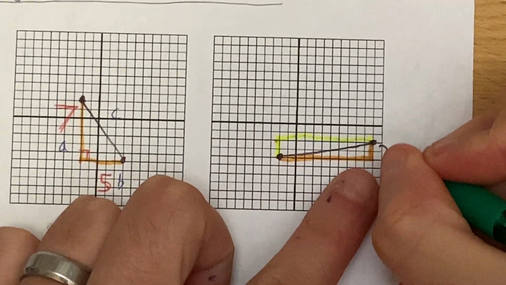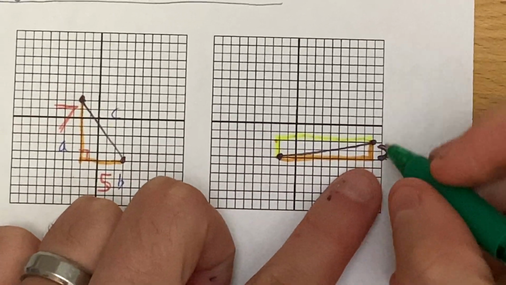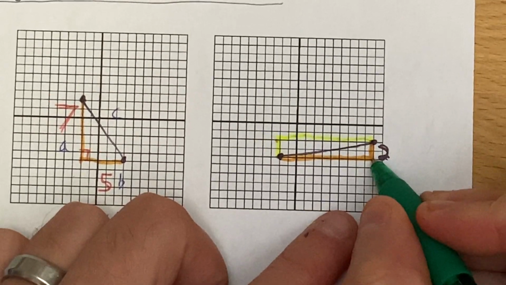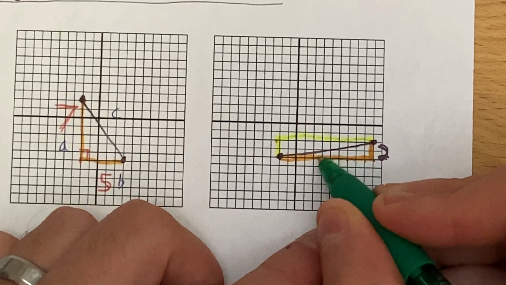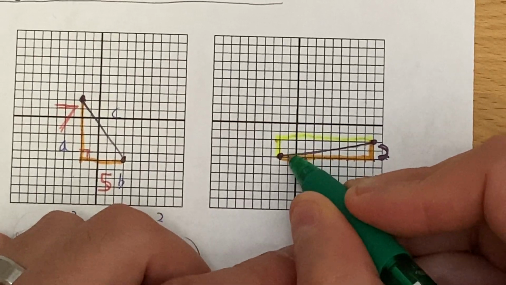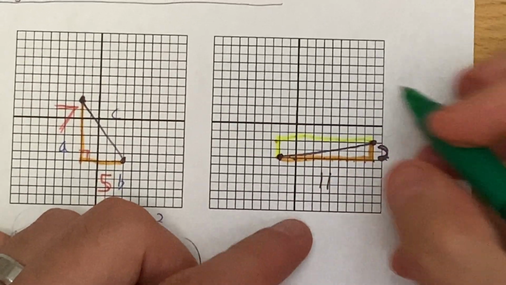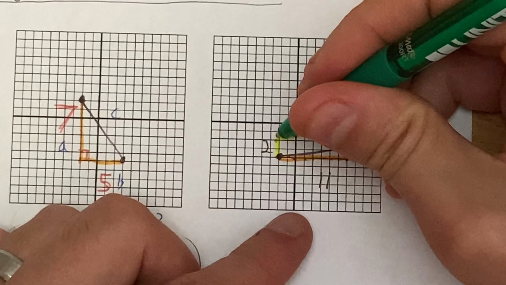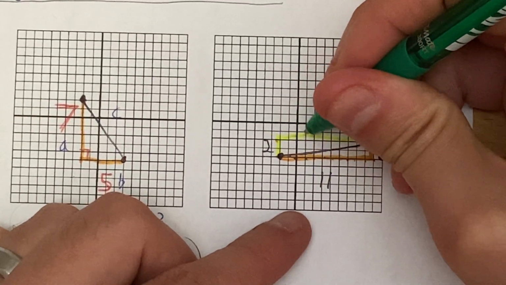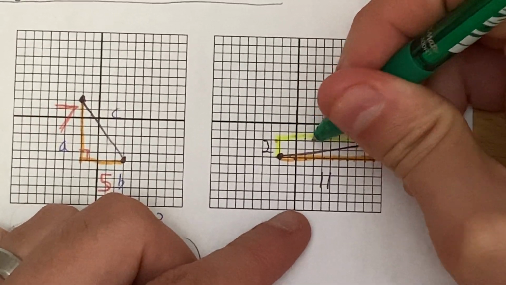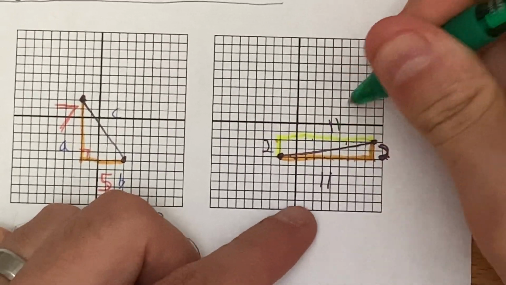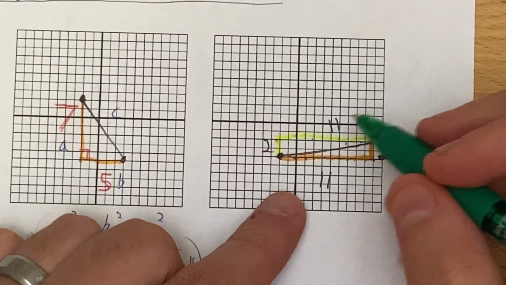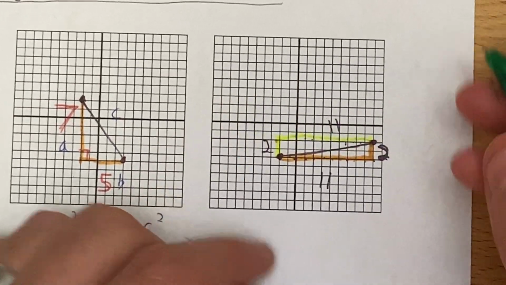Either way, you're going to get a distance of 2 over here, and 1, 2, 3, 4, 5, 6, 7, 8, 9, 10, 11 on the bottom, right? This would be 2, and this would be the 1, 2, 3, 4, 5, 6, 7, 8, 9, 10, 11. So either way, you get the 2 and the 11. So it does not matter.